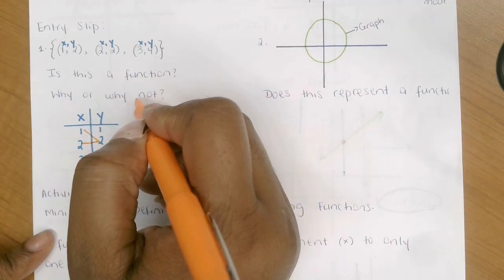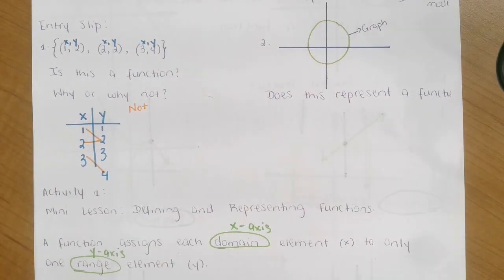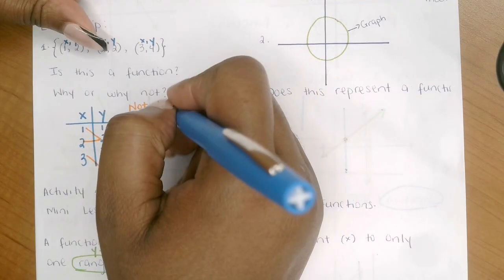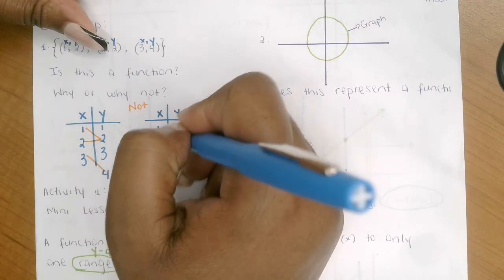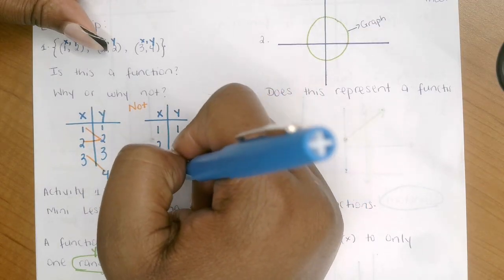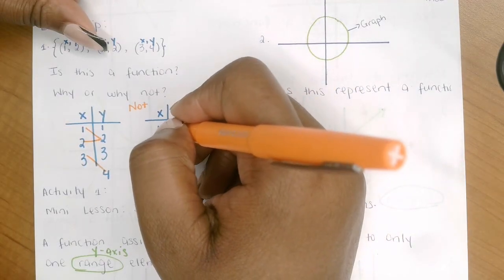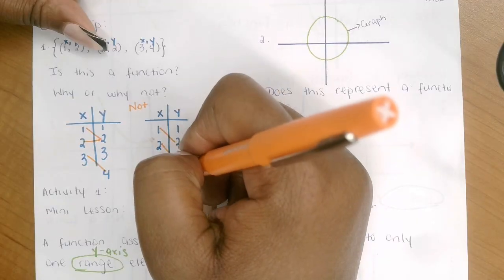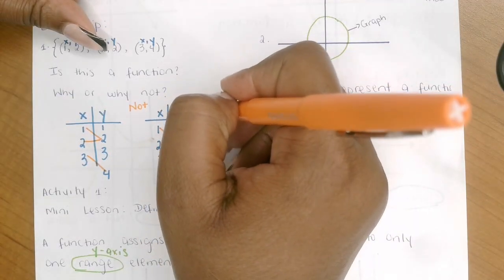This would not be a function, because again, we always want the value of x and y to have their individual partners. 1, 2, 3, 1, 2, 3, 4. So to make it a function, we could say 1, 2, 2, 3, and 3, 4. This would be a function.